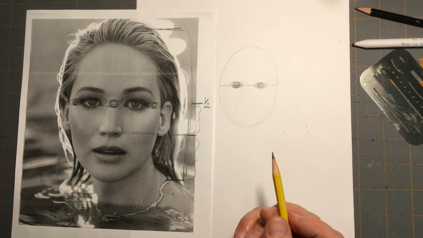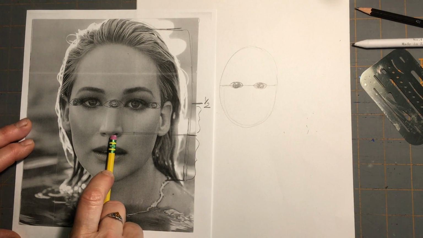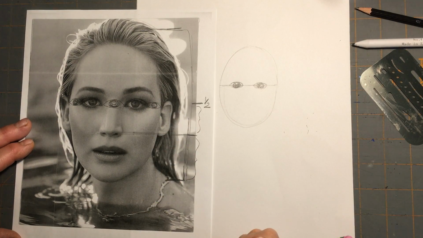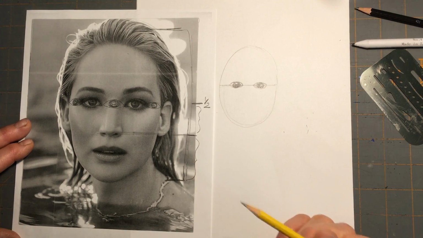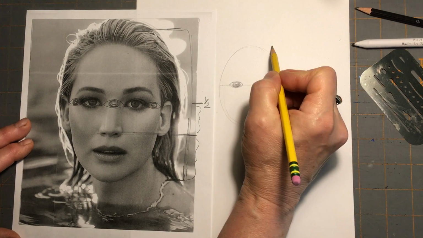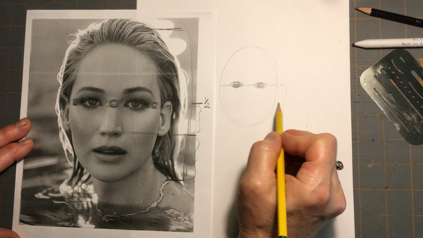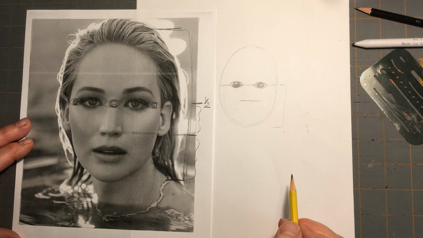And again, that will vary with people. We can check it as you're drawing, or as you're working on your own drawing. You can check to see what that looks like. And her mouth is a little bit open, so if her mouth was closed a little bit, it would be much more close to half. So between the eyes and the chin, the nose is going to be about halfway. So that's my little guideline for where the nose is going to be.